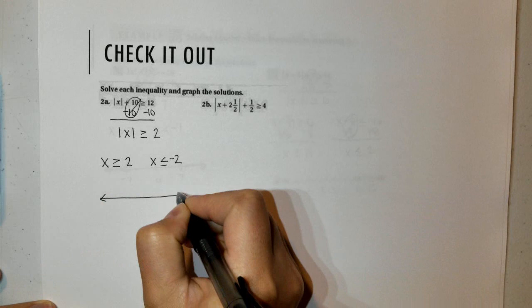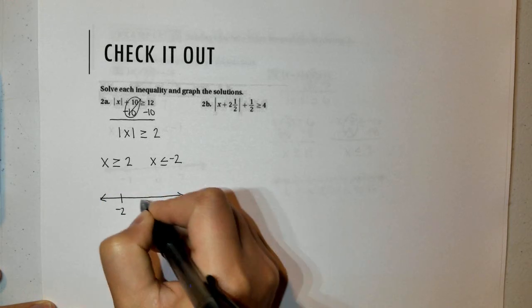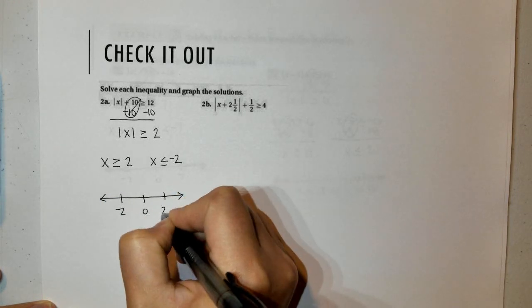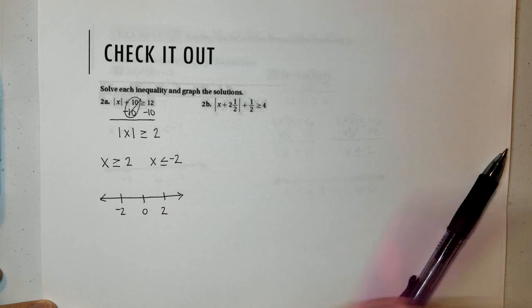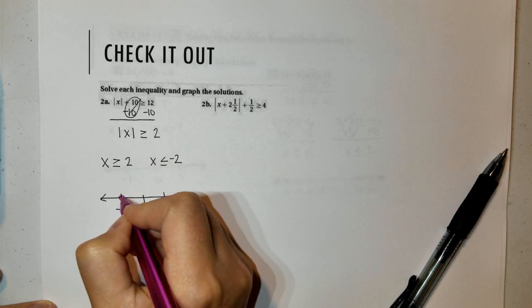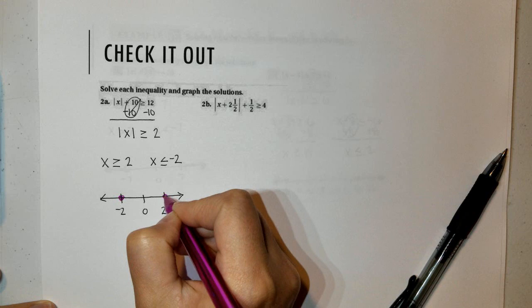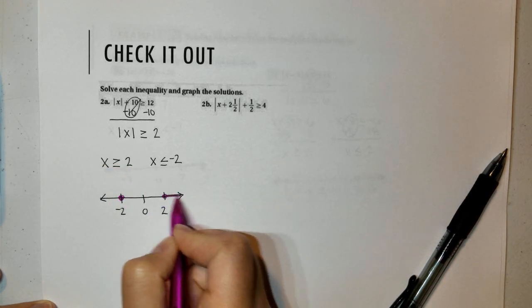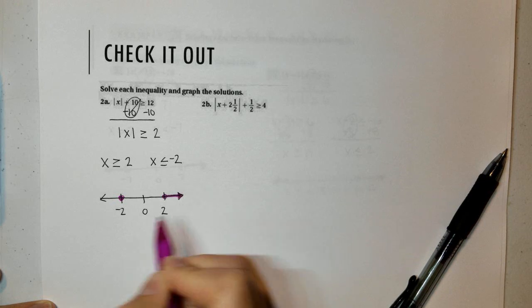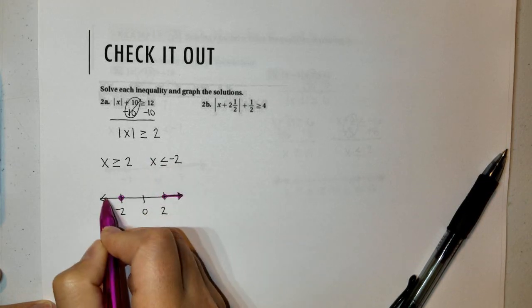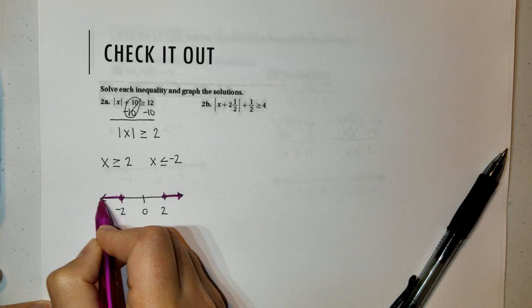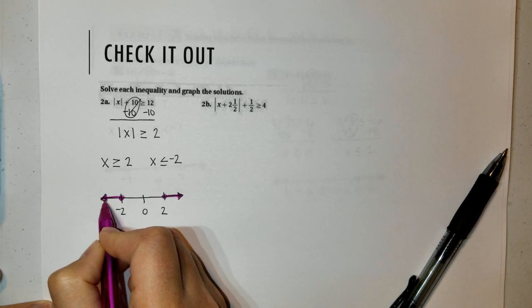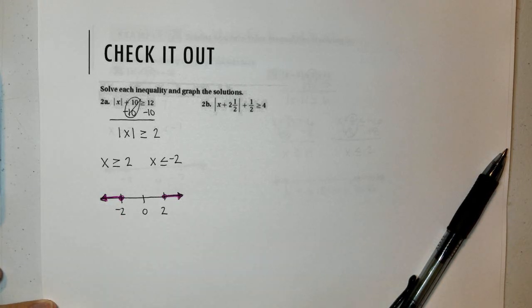So to graph this, we have negative 2, 0, and a positive 2. You have a closed dot at negative 2 and positive 2. X is greater than or equal to 2, so you shade to the right. X is less than or equal to negative 2, so you shade to the left. So that's your graph for A.